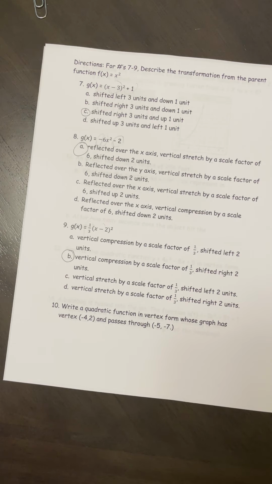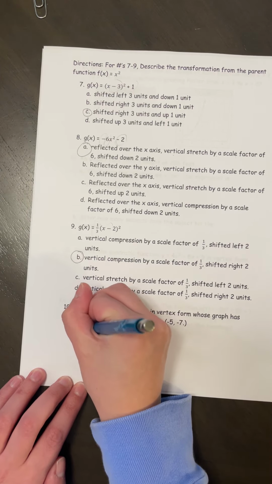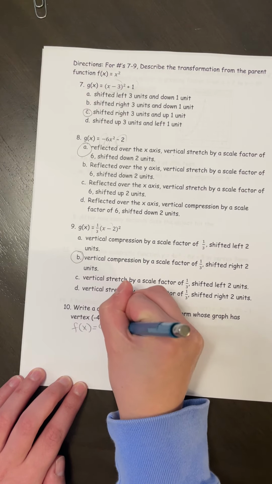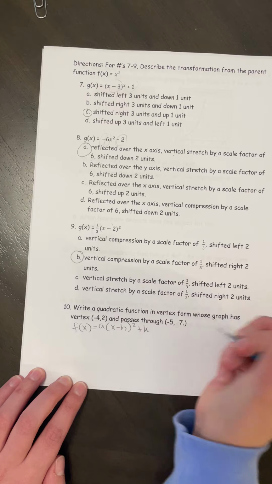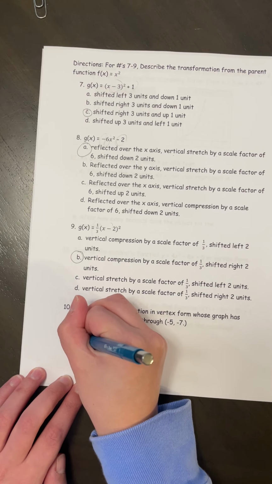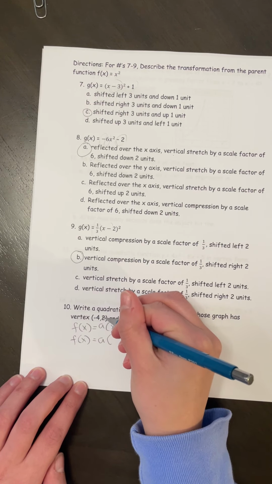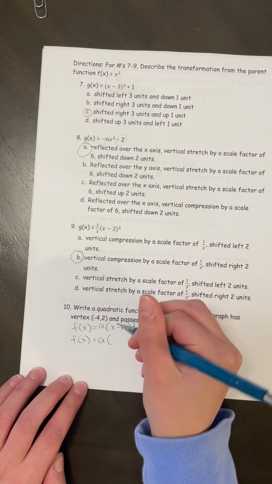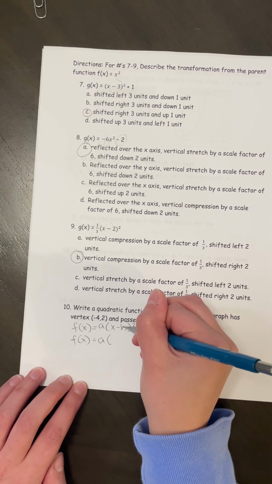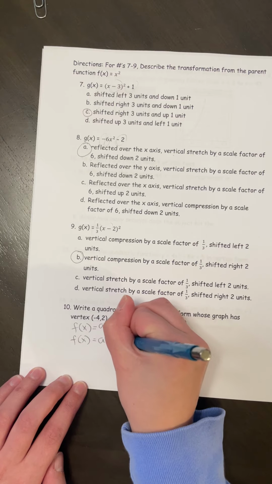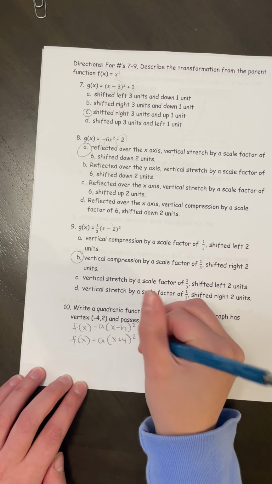This one says write a quadratic function in vertex form whose graph has vertex -4, 2 and passes through -5, -7. So you have to use vertex form, which is f of x equals a times x minus h all squared plus k. So f of x equals a. We know our vertex is -4, 2, so that goes in the hk part. But it's negative already, so -4 is a +4, so x plus 4 squared, and then plus 2.